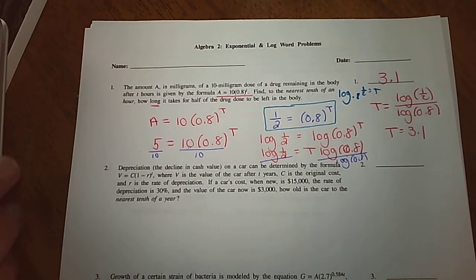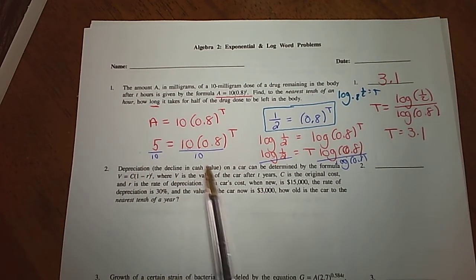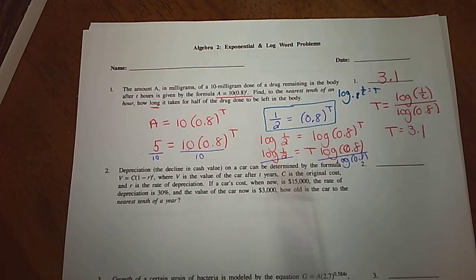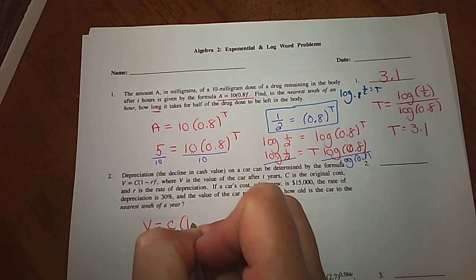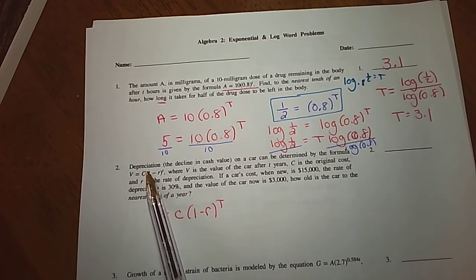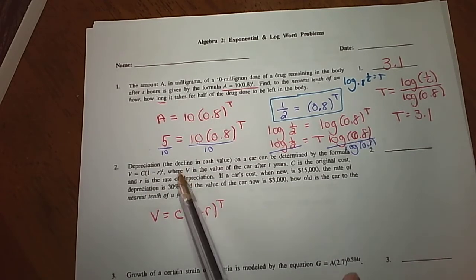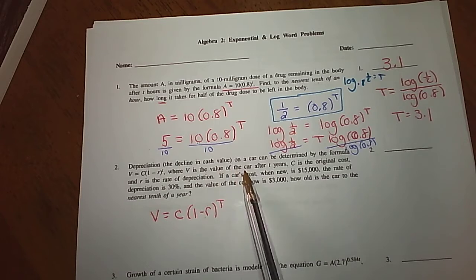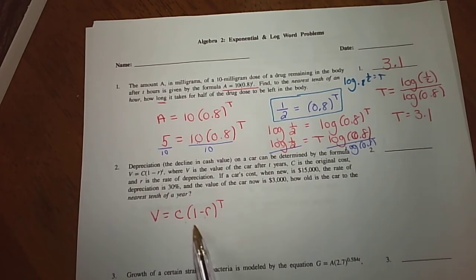Okay, number 2. Depreciation, the decline in value of a car, is determined by this formula: V equals C times (1 minus R) to the T. Guys, this is literally the percent increase/decrease formula. They just changed the letters. Since it's depreciation, or decline, that's why it's a minus. V is the value of the car, T is years, C is the original cost, and R is the rate.